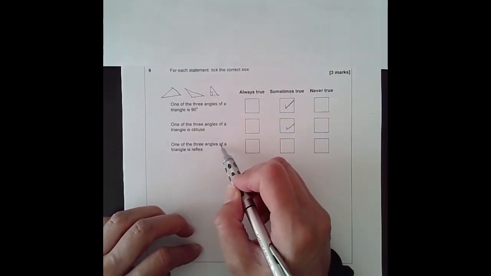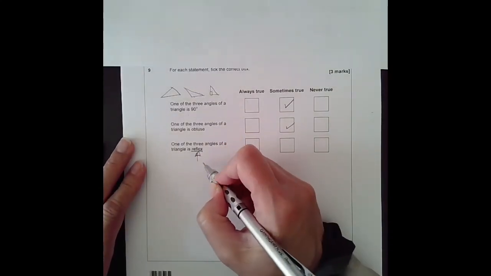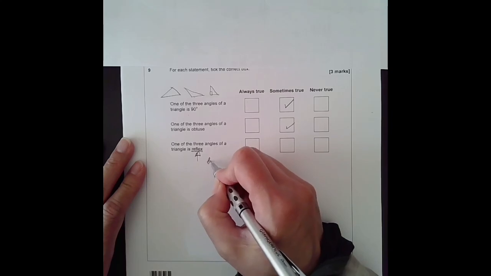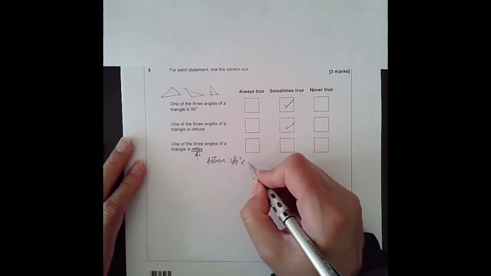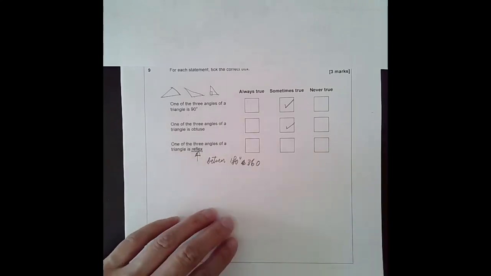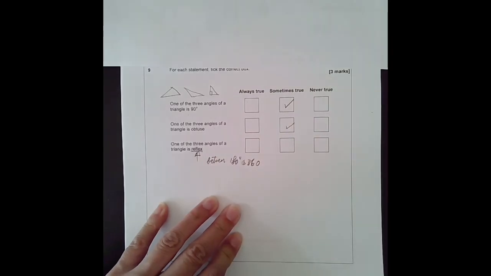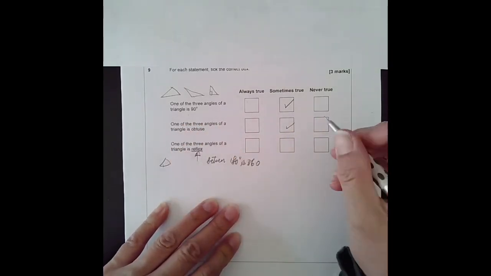One of the angles is a reflex angle. Hey, that is wrong, because a reflex angle is an angle between 180 and 360. And our triangle's angles can only total 180 degrees. So this will be never true.